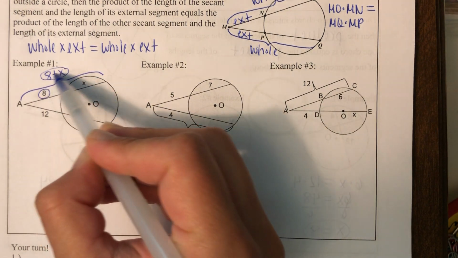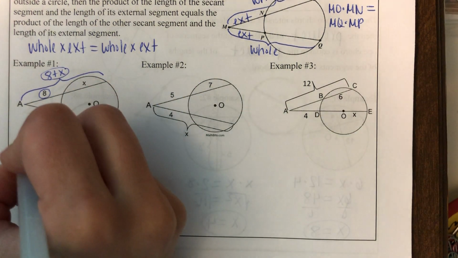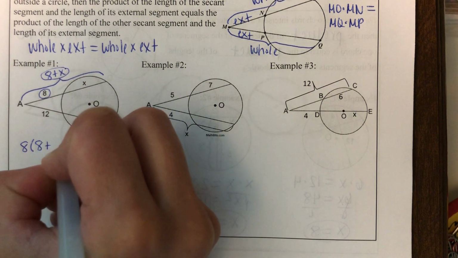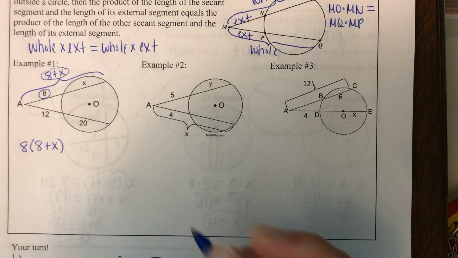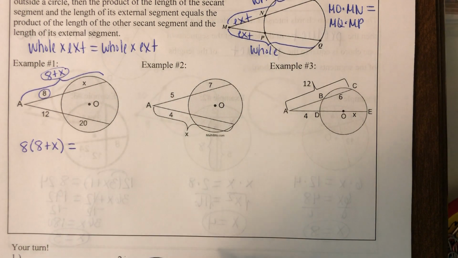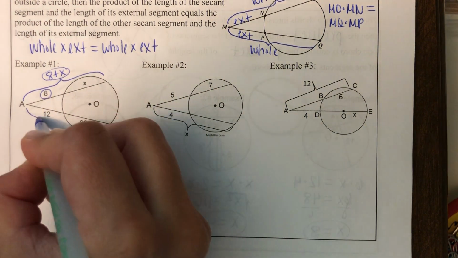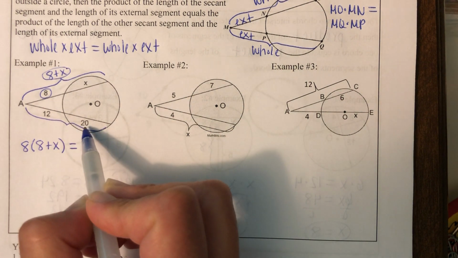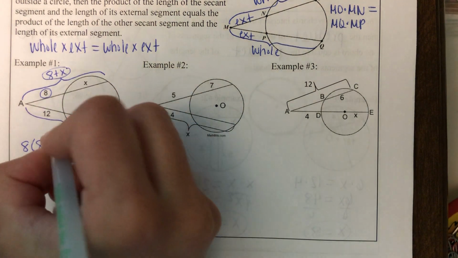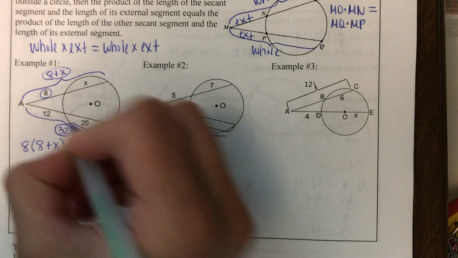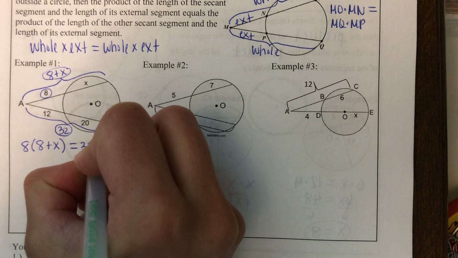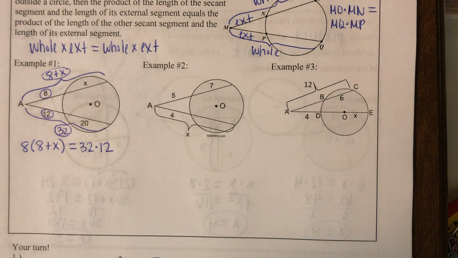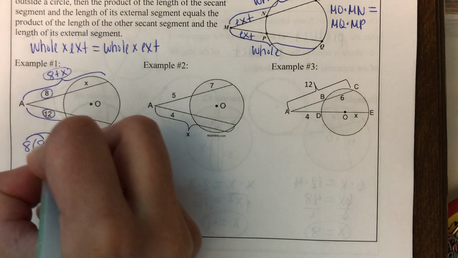I have a binomial, so I know it's going to go in parentheses. So 8 times 8 plus x equals, all right, my whole here, just like you wouldn't multiply these to find the whole, you would add them. 12 and 20 make 32. Times the external piece is 12. And now we solve. Distribute.